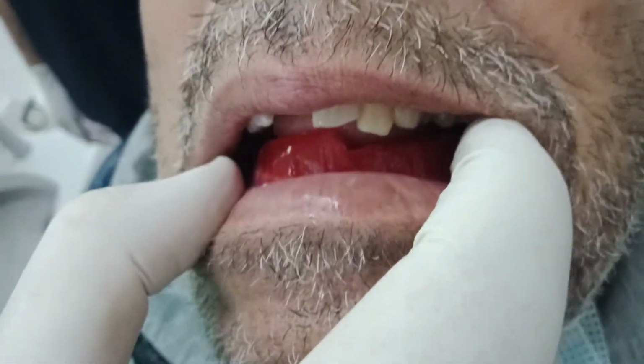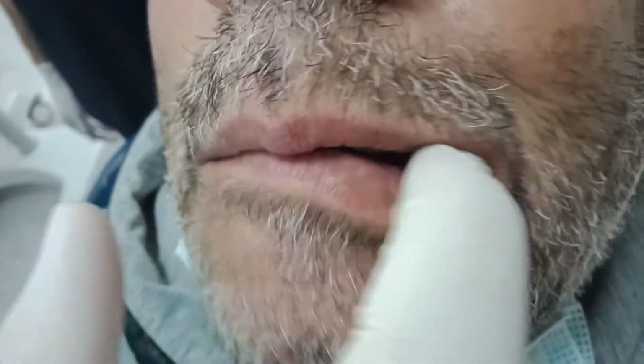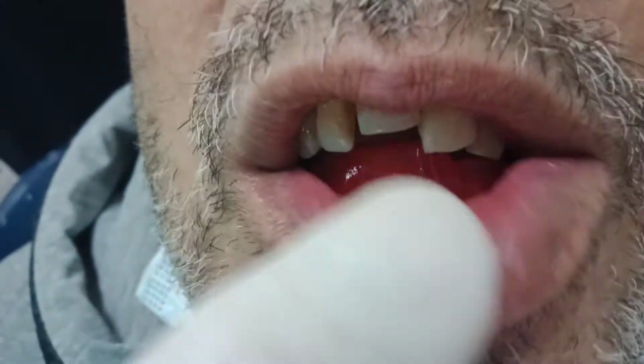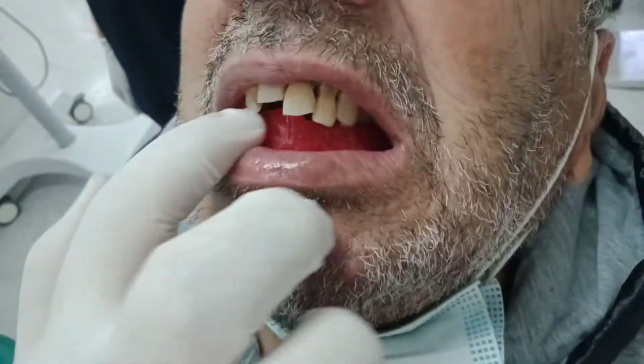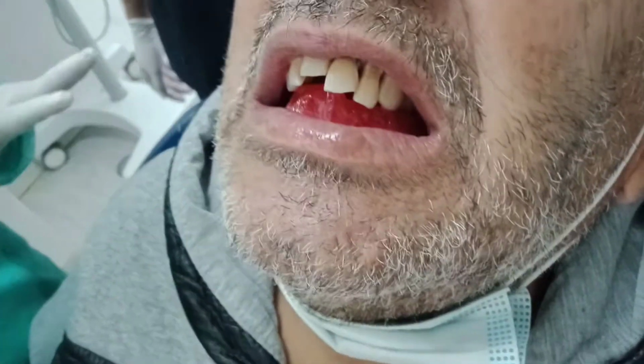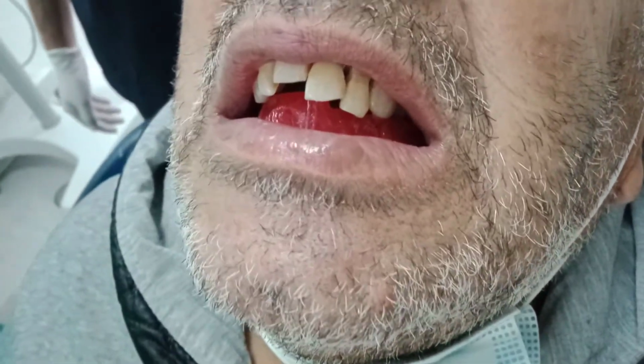1, 2. Okay, the freeway space is sufficient posteriorly. 4, 5, 6, 7, 8, 9, 10. You don't see it in the camera, but I've seen it in the posterior region and the anterior region. I have sufficient freeway space, so we have determined the vertical dimension correctly.